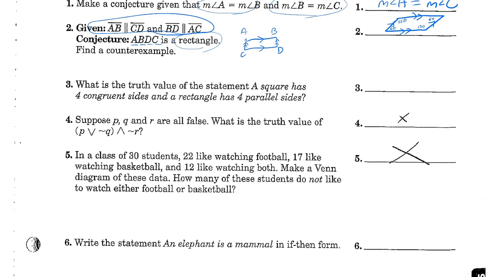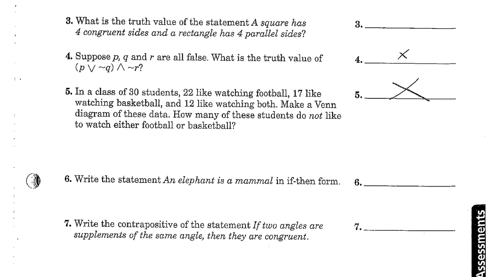So a parallelogram. All right, what's the truth value of the statement: a square has 4 congruent sides and a rectangle has 4 parallel sides? If you weren't careful, you'd say super true, but it's false. And the reason is 4 sides parallel would look like this, right? What it should have said is 2 pairs of opposite parallel sides. But the key is you have 2 pairs, right? It's not 4 lines that are all parallel to each other.